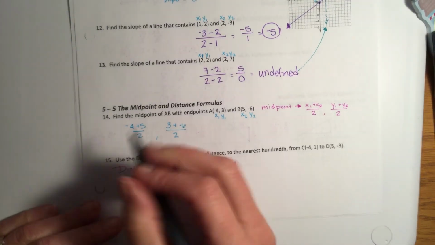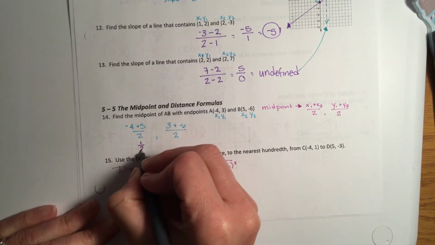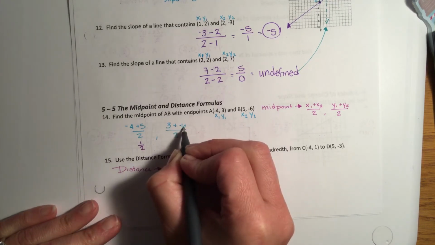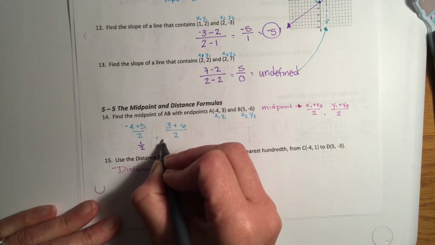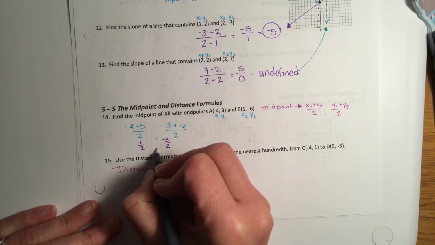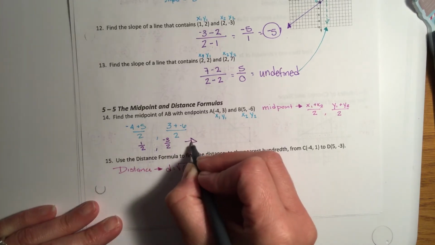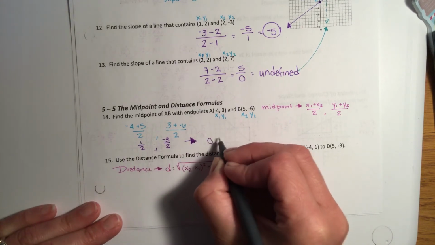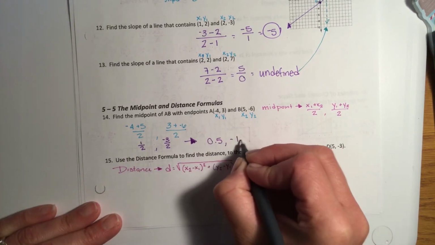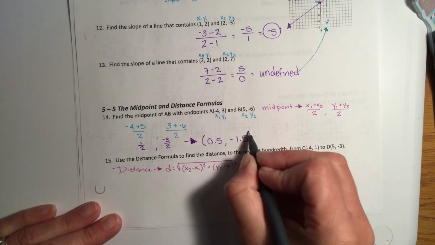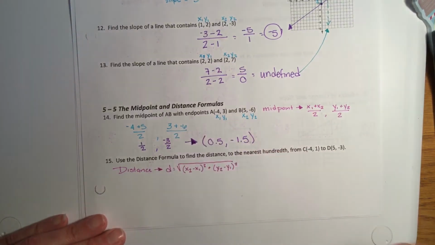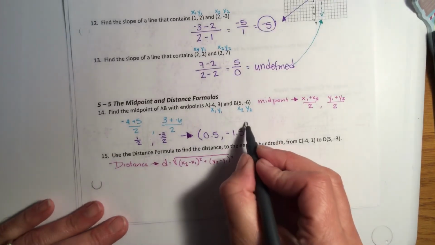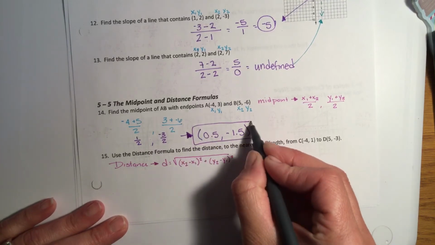Negative 4 plus 5 is 1, so this gives you 1/2. 3 plus negative 6 is negative 3 divided by 2. So these coordinates, when I'm doing a midpoint, I don't really like to express it as a fraction, so I just kind of switch these over to a decimal. So remember, midpoint, it's the point that's the middle between those 2 points.